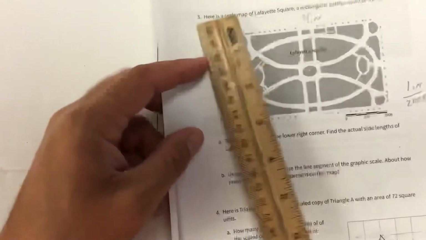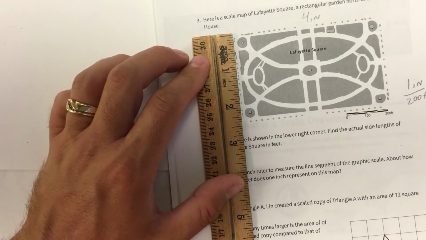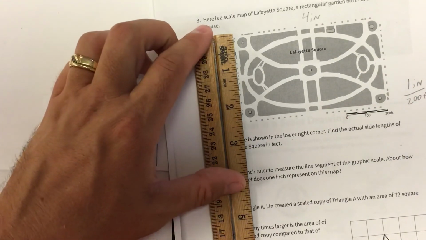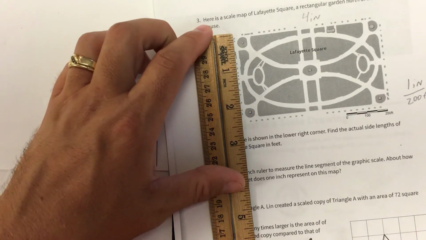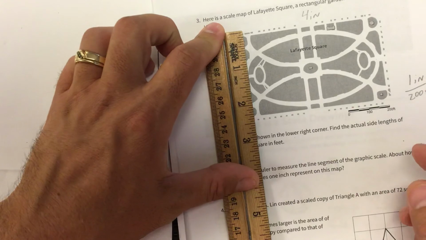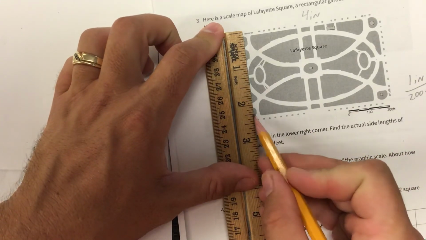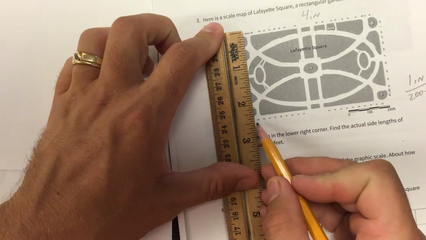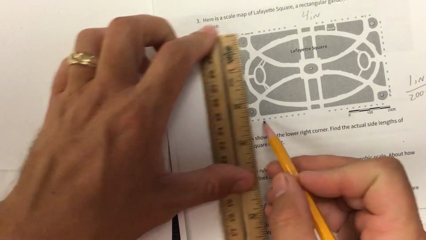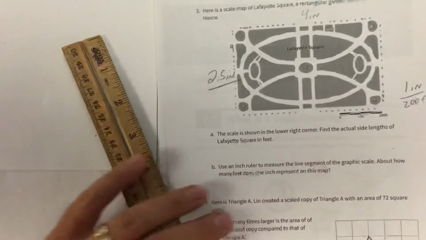How about the width? I think it's closer to 2.5. Yeah, tree to trees. We'll go 2.5. That should be all the information you need to answer A and B.